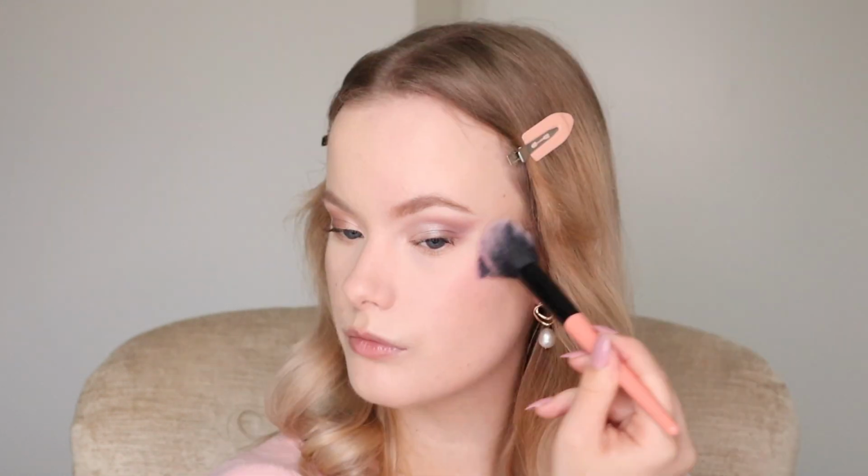On the cool tone side, I'm going in with a Kylie blush, which is called Winter Kissed. And it is a very pretty cool toned bubblegum candy blush.